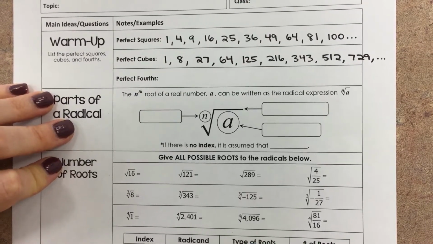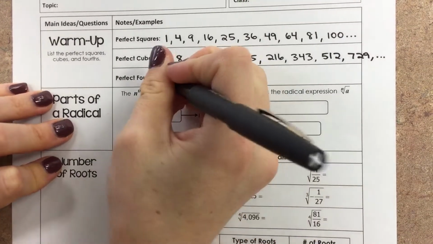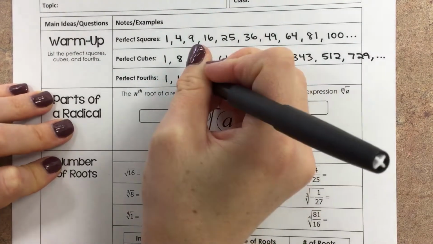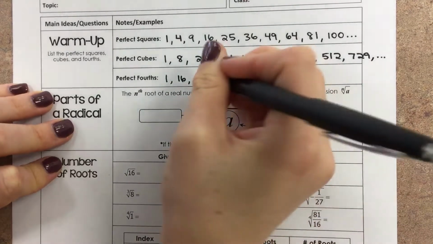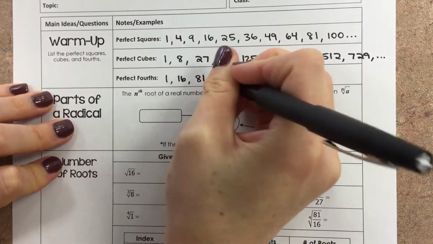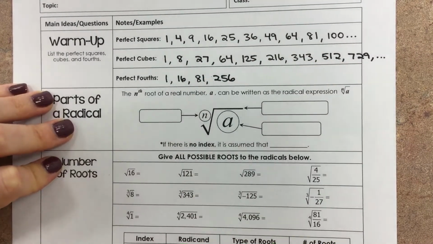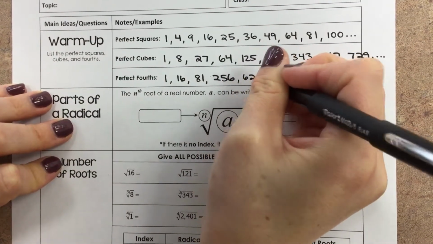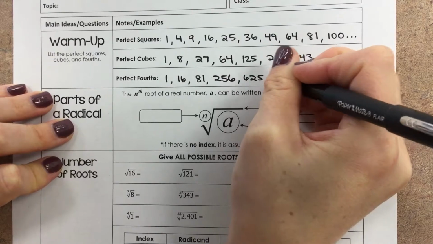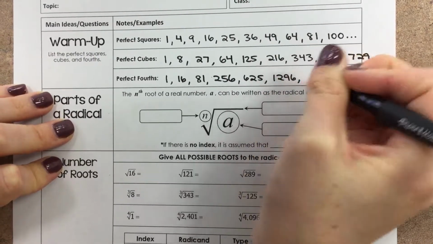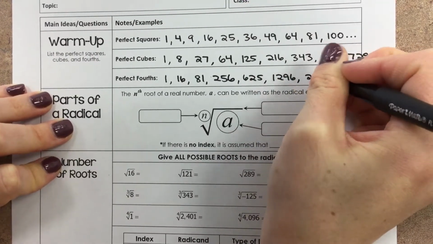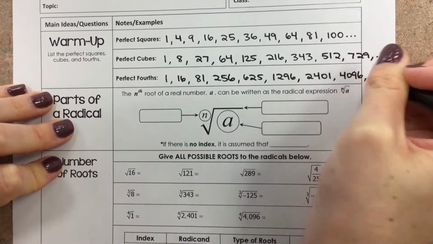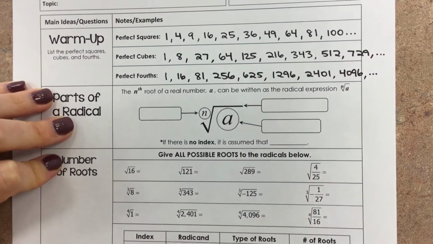And then perfect fourth, something multiplied by itself 4 times. So 1 to the fourth is still 1, 2 to the fourth, 3 to the fourth, 4 to the fourth. So these ones get even bigger, obviously, because you're multiplying more times. 5 to the fourth, 6 to the fourth, 7 to the fourth, and 8 to the fourth. That is plenty. These ones get much bigger than the other ones do.